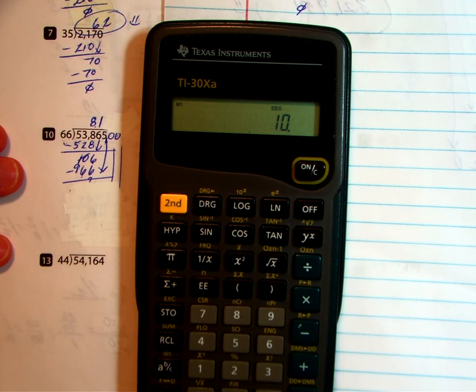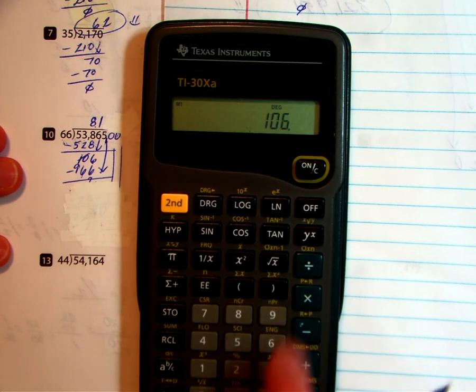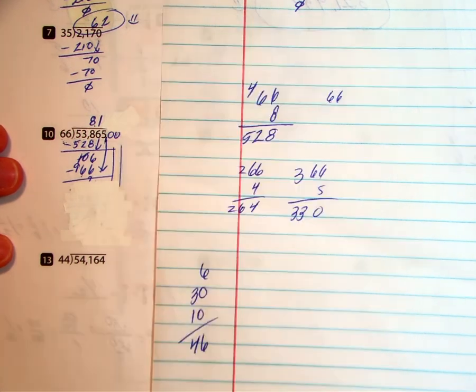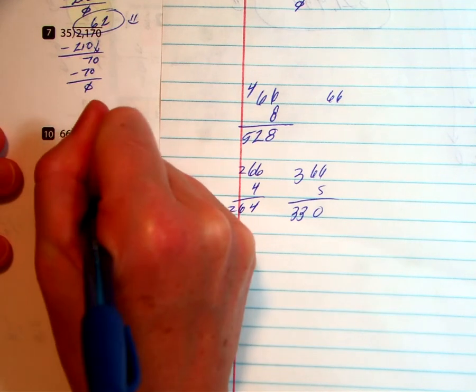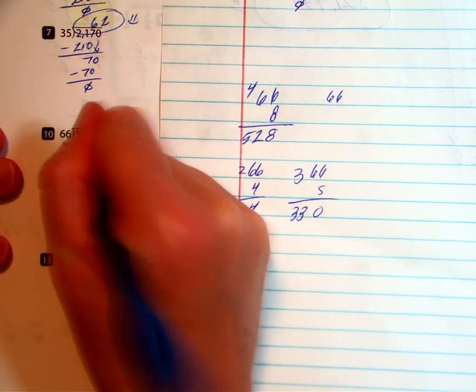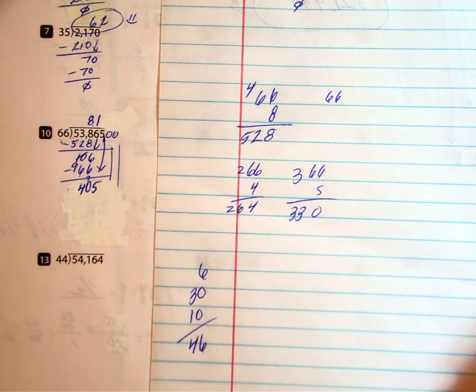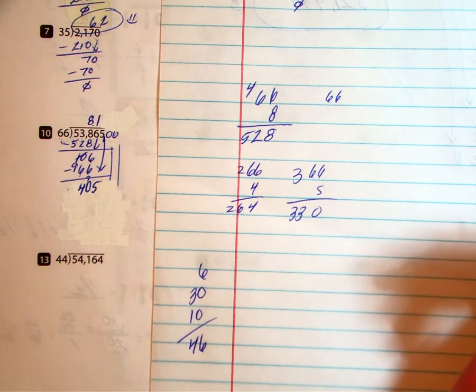I brought down the 6. Then it was 106 minus 66. I should have had 40. I don't know what I originally had, but I'm thinking it wasn't 40. I must have written something wrong. Now I'm looking at it again.